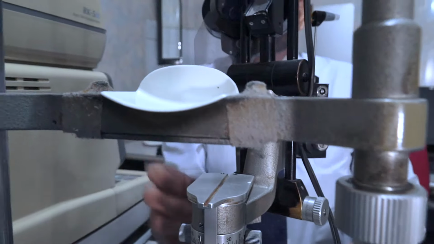Like we can use this one. This is a Goldmann applanation tonometer. It has got one body in which there is a spring which has a specific power, and then there is a prism.